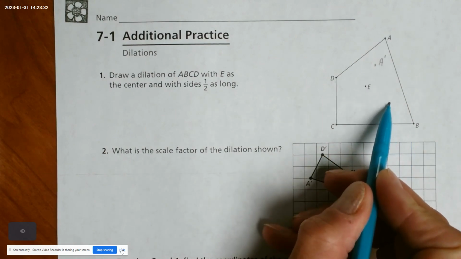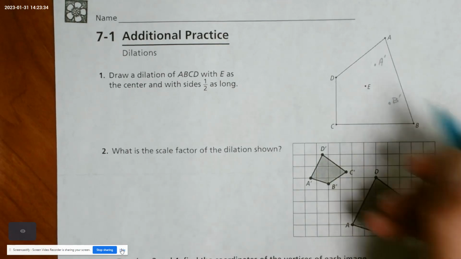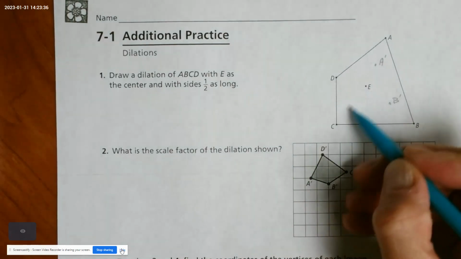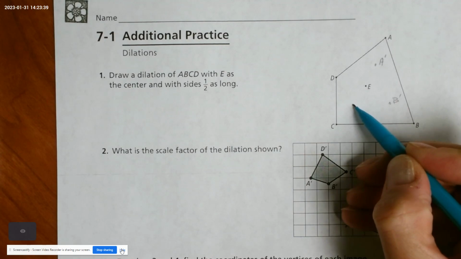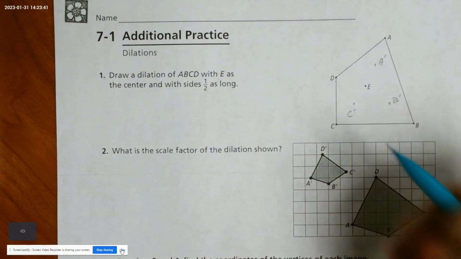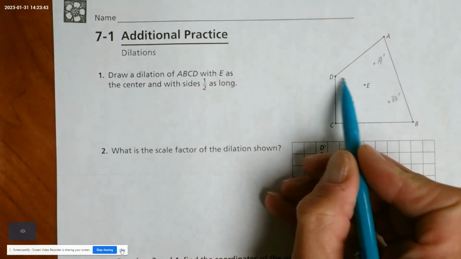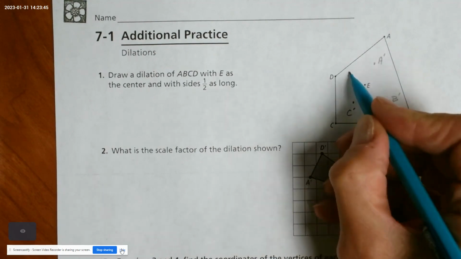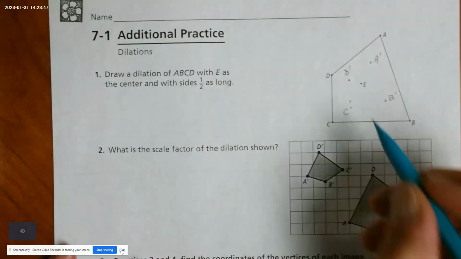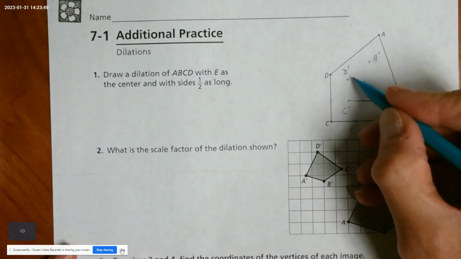Then I can go over here to B, and I would say between B and E in a nice straight line. Let's say there. Do the same thing, C to E, about halfway. C prime, and then D to E, about halfway. There's D prime. And then once you get done, you want to connect your points.